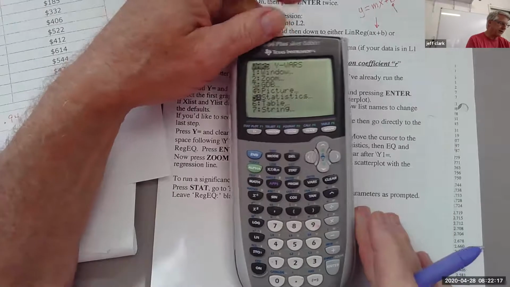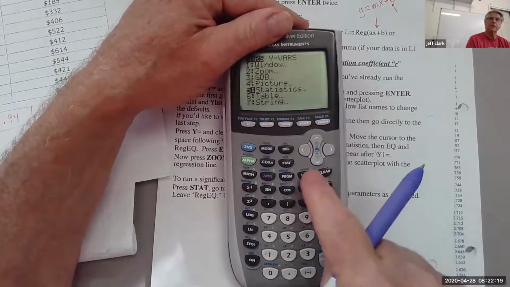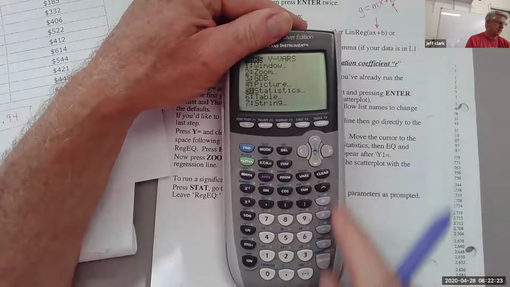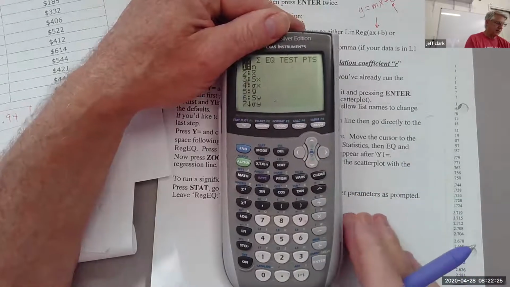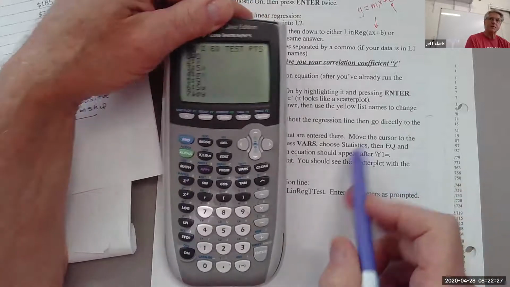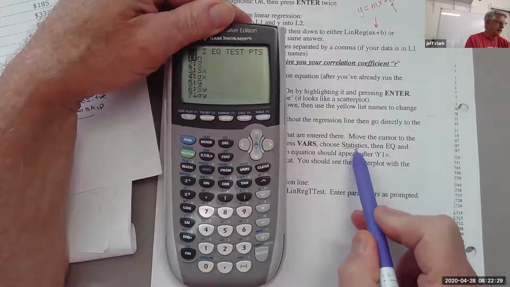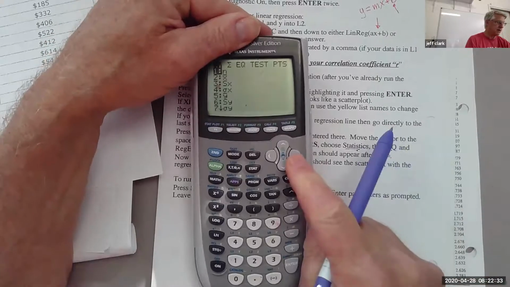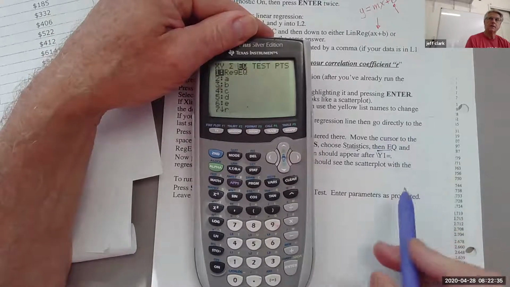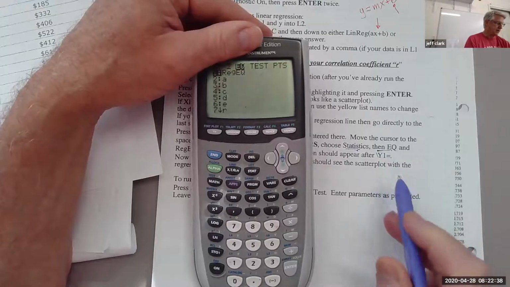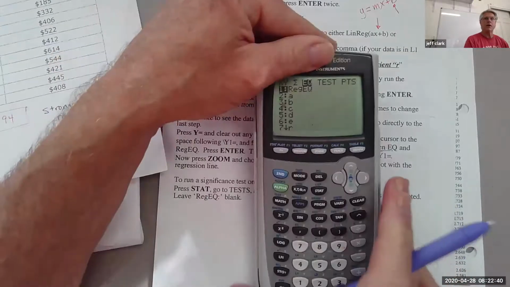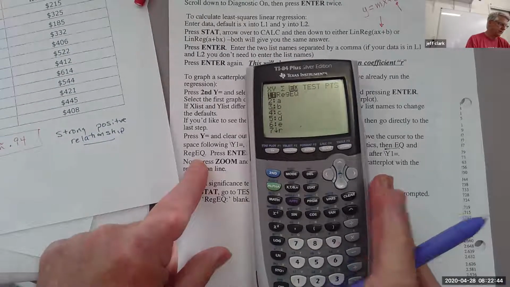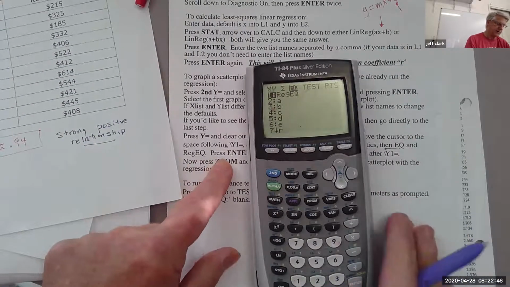I pressed the vars, chose statistics, and where I'm at right now, I chose statistics, and then choose the EQ right here. And then choose the REG, that's the regression equation, which is the first one. So press enter.